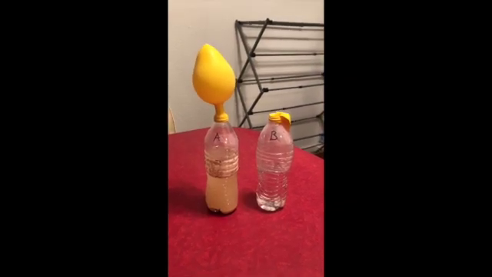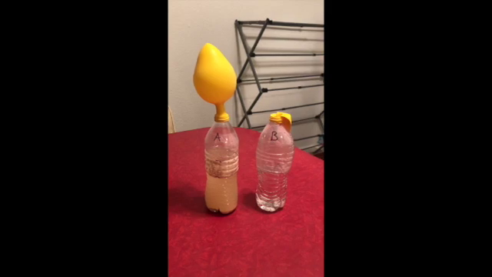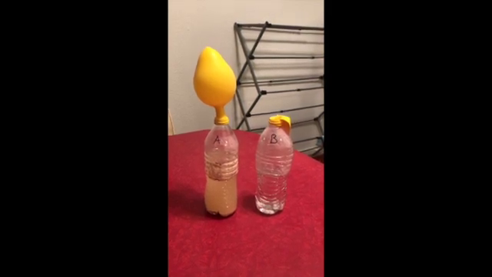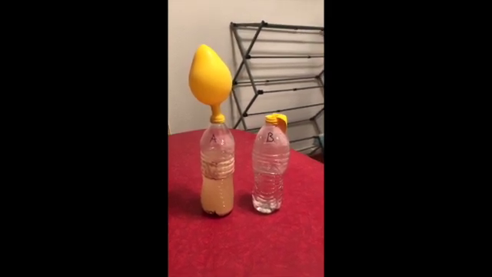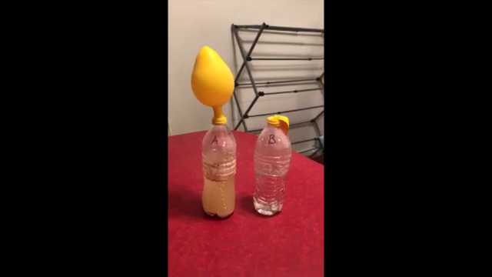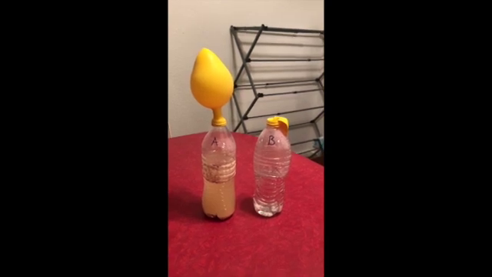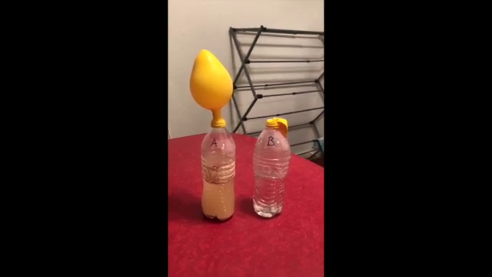Alrighty, we are about 24 hours after the initial beginning of the experiment. As you can see in bottle A, most of the liquid has separated into the sediment at the bottom and a lightly cloudy solution above. Also, the balloon has started to deflate, the carbon dioxide has escaped, and in bottle B, no change.